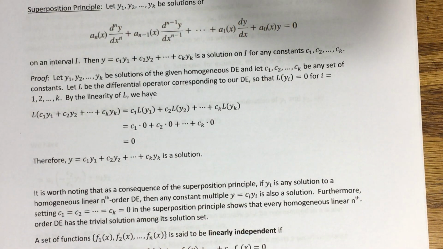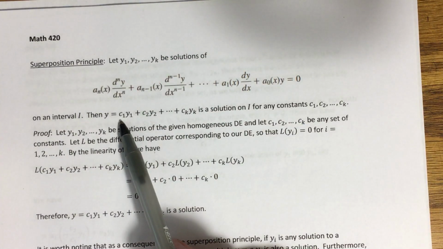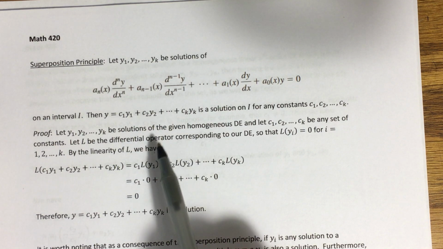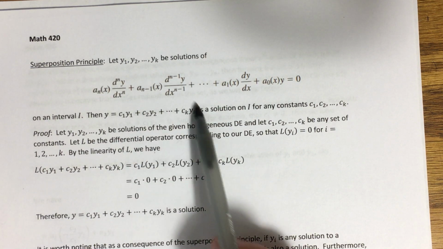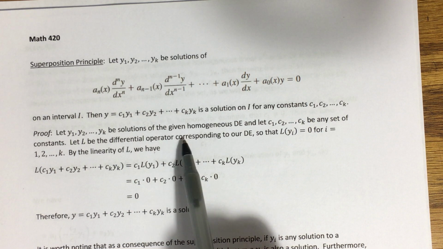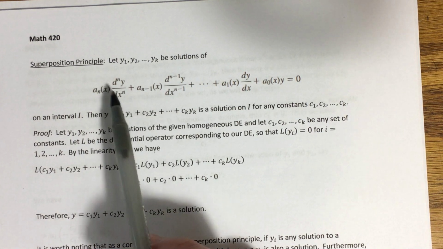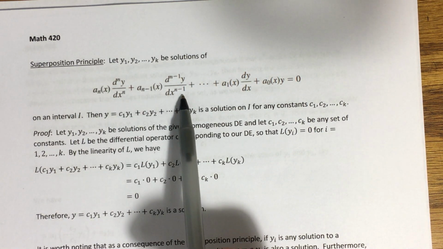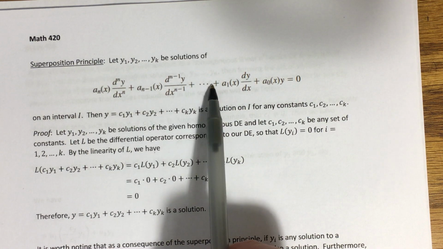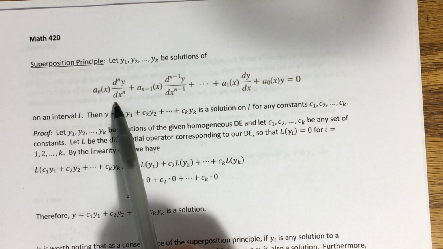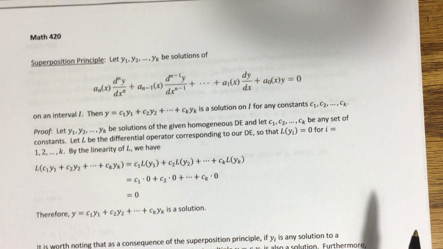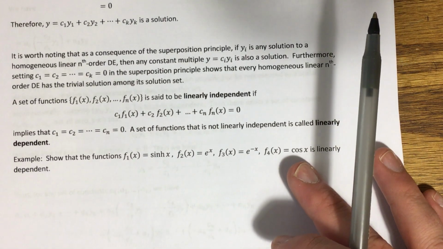In addition, if I chose zeros for all of my c's here, then I get y equals 0 after simplifying as one of my solutions. So what that's telling me is that every linear nth order homogeneous DE, with a 0 here, has the trivial solution, y equals 0. Okay?